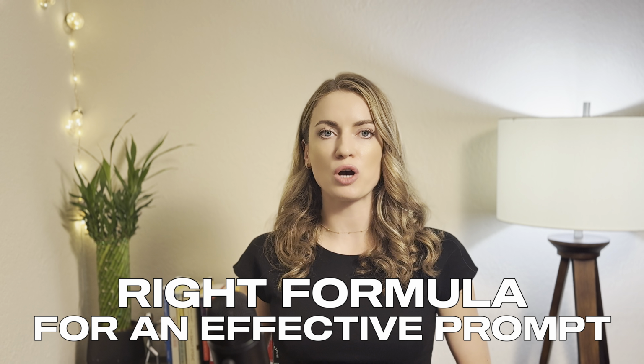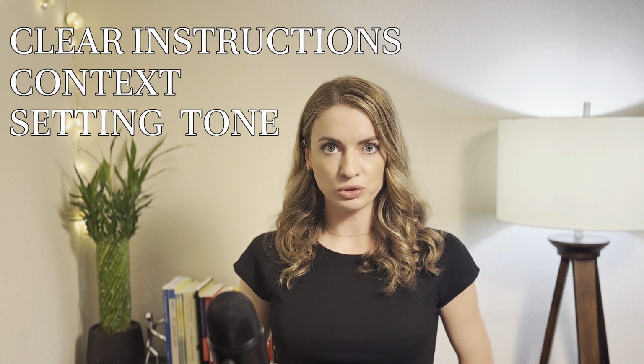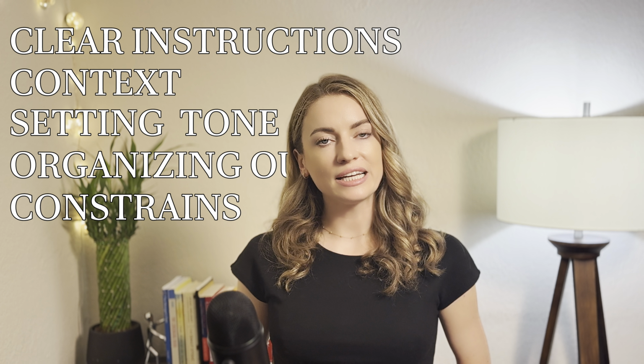So there you have it, the formula for an effective prompt to get you the results you want from the AI. Remember, it's all about clear instructions, providing the context, setting the right tone, organizing the output, and guiding the AI with constraints. Keep practicing, keep experimenting, and you will be a prompting pro in no time.